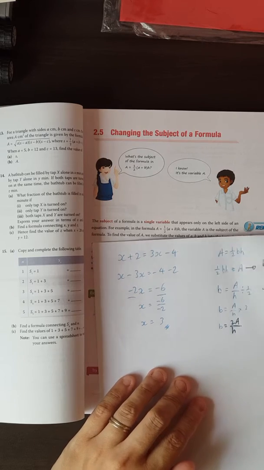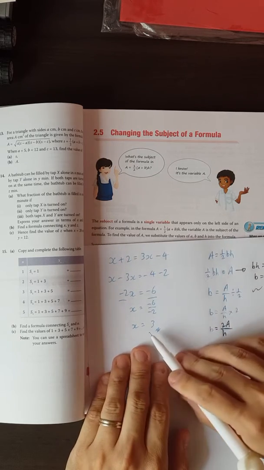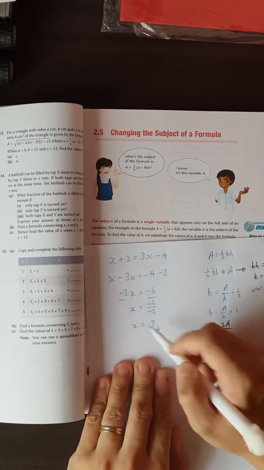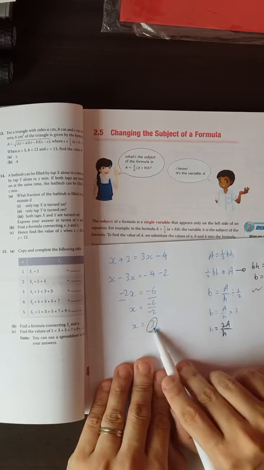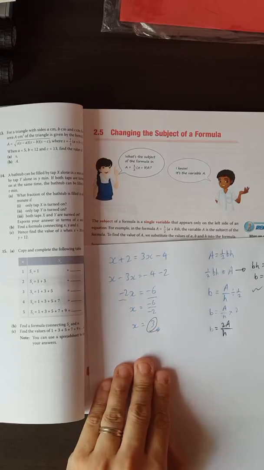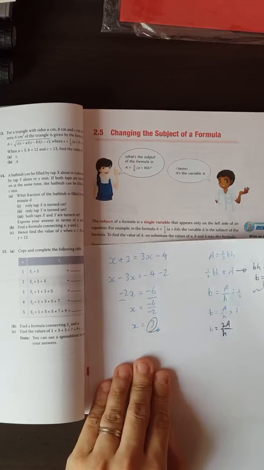So making the subject is basically the same as solving. The only difference is that for solving, I will always end up with a number on the right hand side. For changing the subject, on the right hand side I do not only have the number, I also have algebra. But just take note, when I'm making B the subject, my right hand side cannot have B.